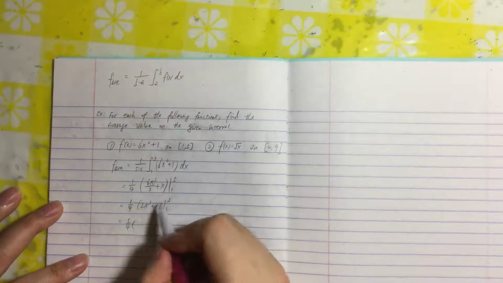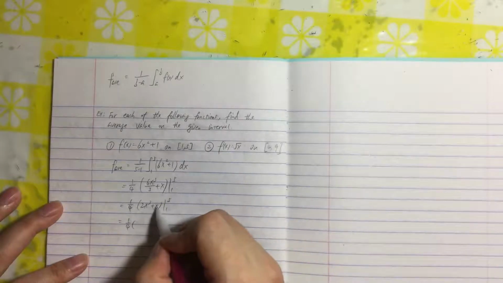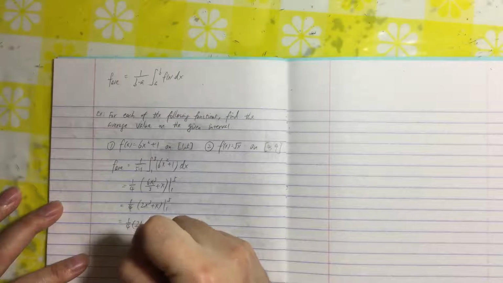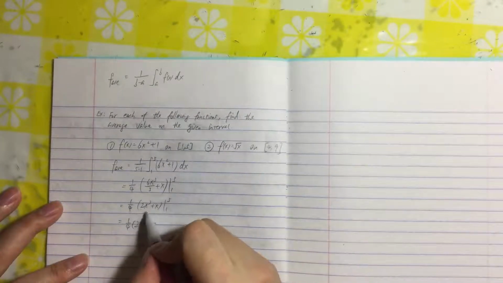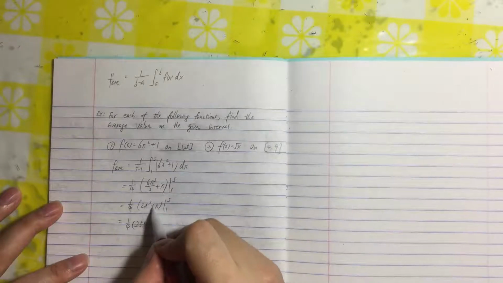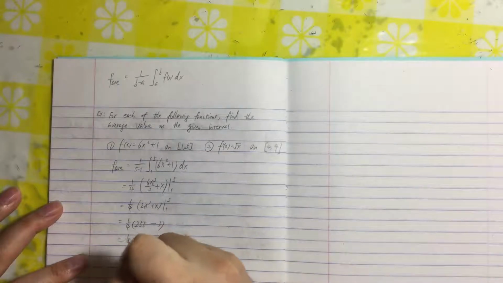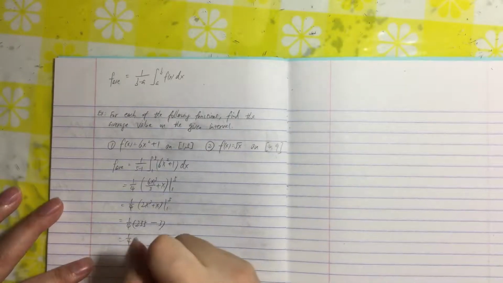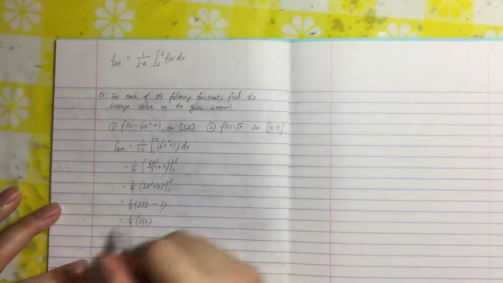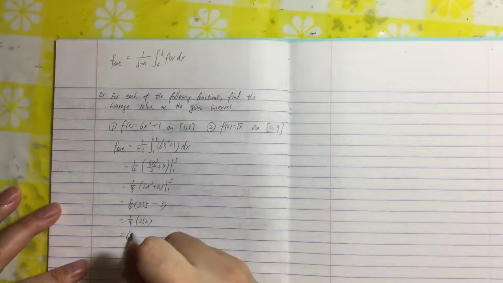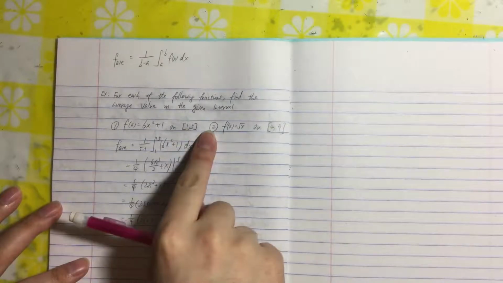If I plug in 5, 5 cubed is 125. 125 times 2 is 250. 250 plus 5 is 255. If I plug in 1, 1 cubed is 1. 2 times 1 is 2. 2 plus 1 is 3. 255 minus 3 is 252. And 1 over 4 times 252 is 63. That's the average value on the interval from 1 to 5.